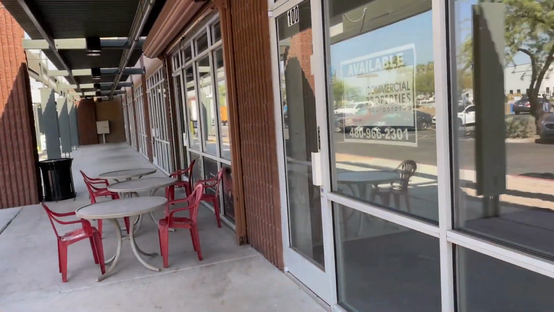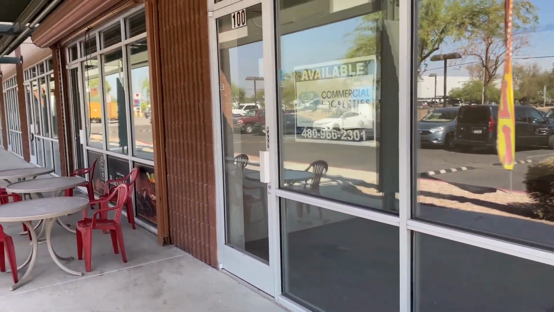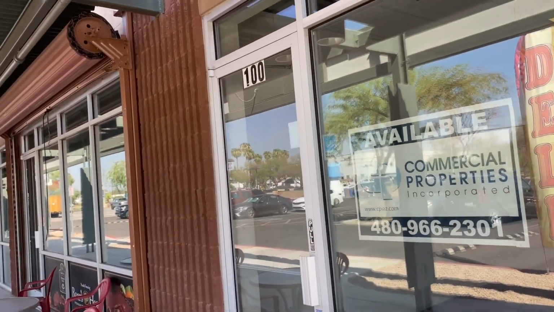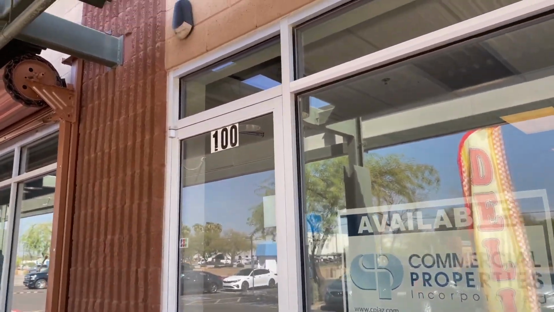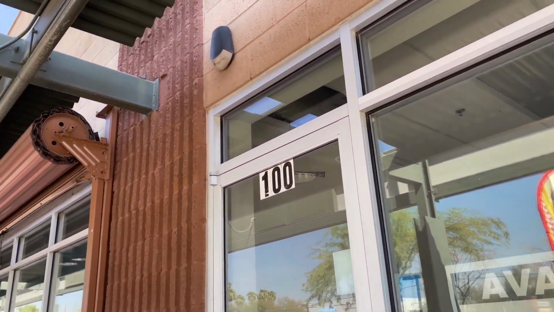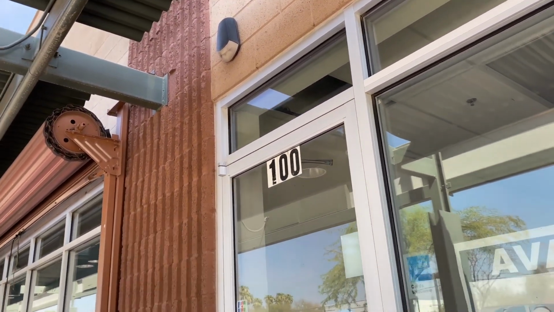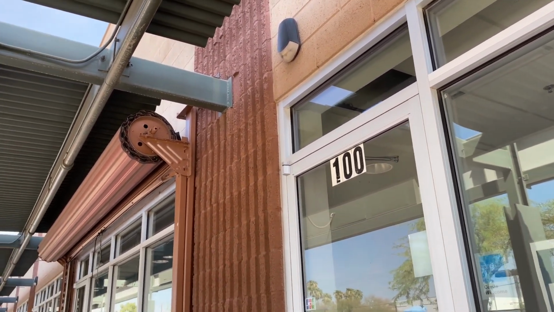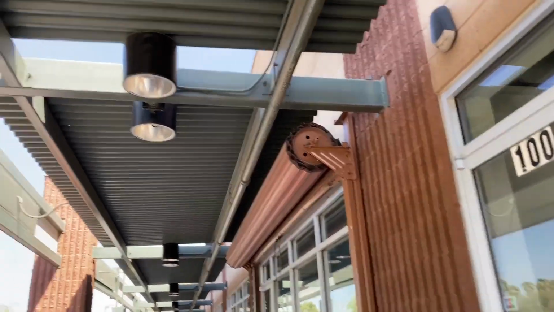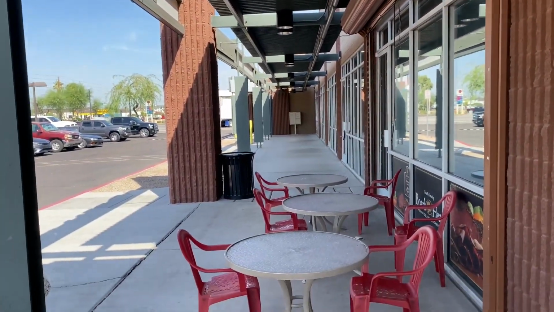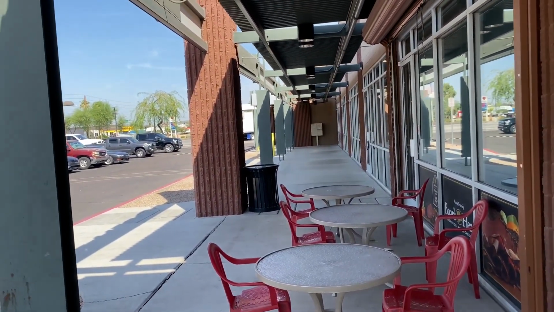Look at some of the things outside that are required by code. You see the label, Suite 100. We know that we can identify it. That's an egress light, so that there's light by code above the door for emergency egress. There's lights here above this canopy to illuminate our path.